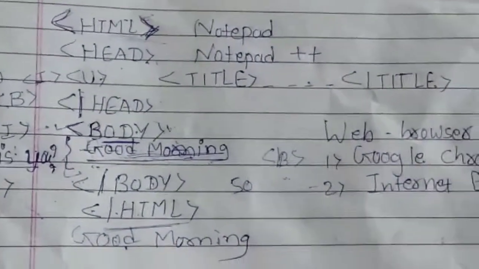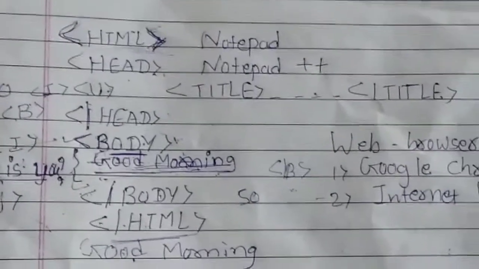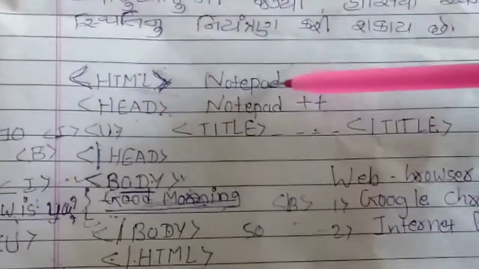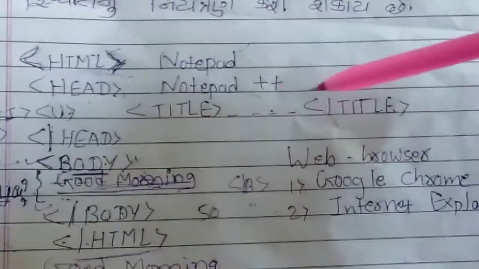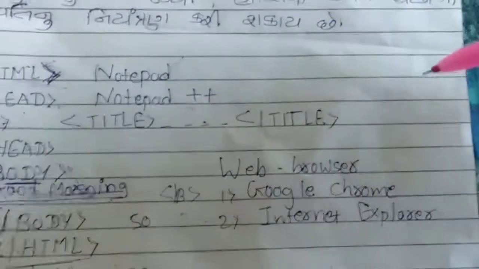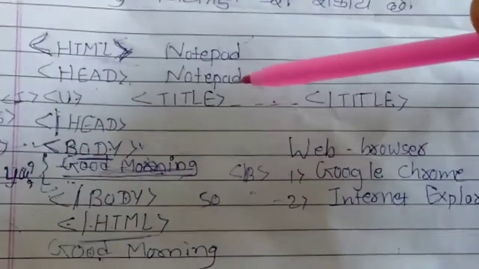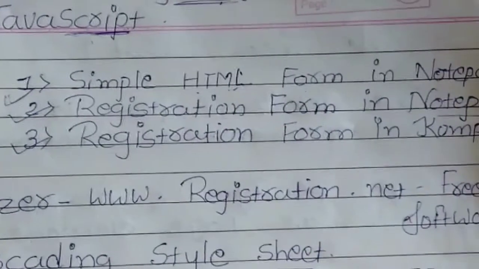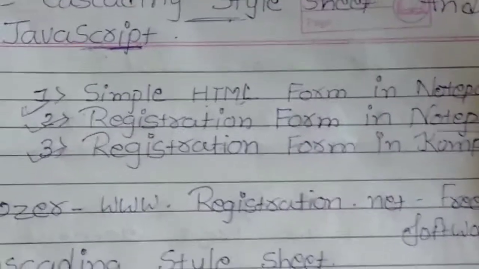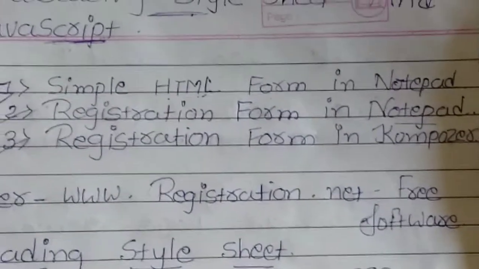So you have to simply follow this HTML syntax. You can write your HTML code in Notepad or the Notepad++ editor. If you want to run your program, you have to use a web browser, Google Chrome or Internet Explorer, whatever browser you want to use. So in our first topic, you learned about the HTML form, and our second topic was the registration form in Notepad.